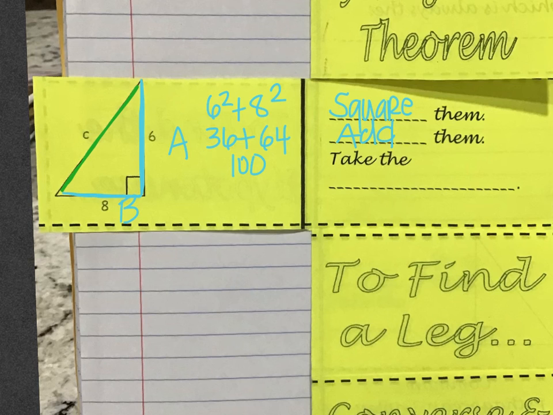And then last, you would take the square root. The square root of 100 is exactly 10. So my missing side length now is exactly 10 because it was a perfect square.